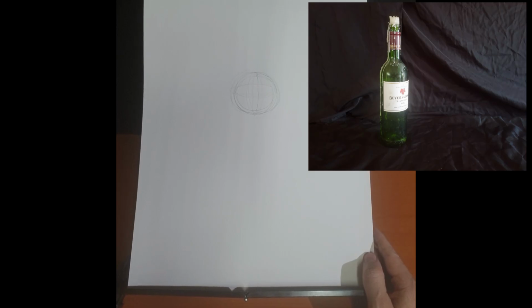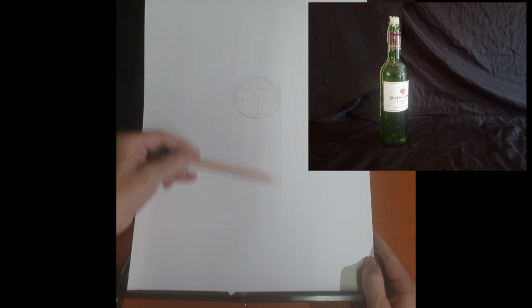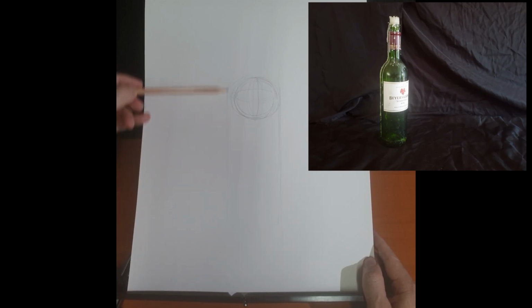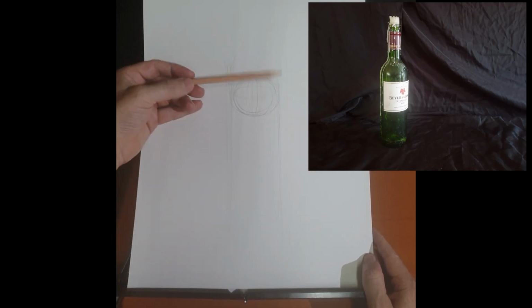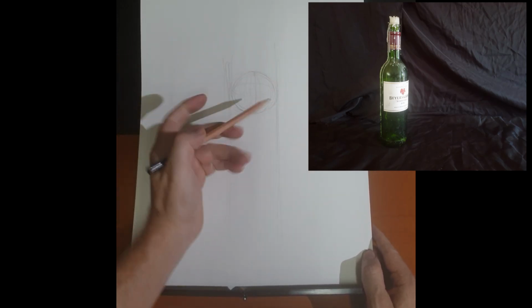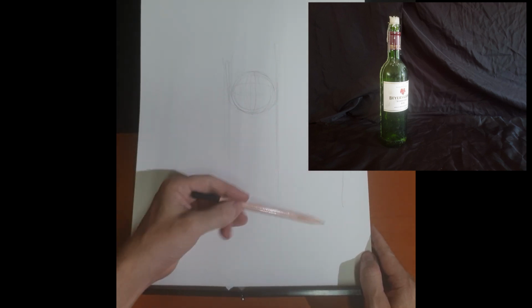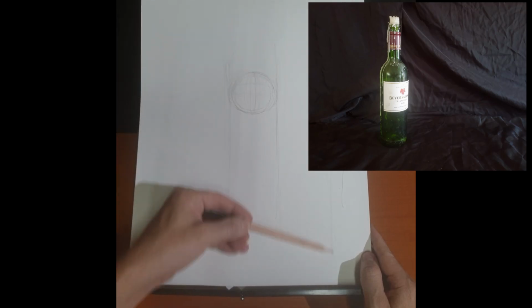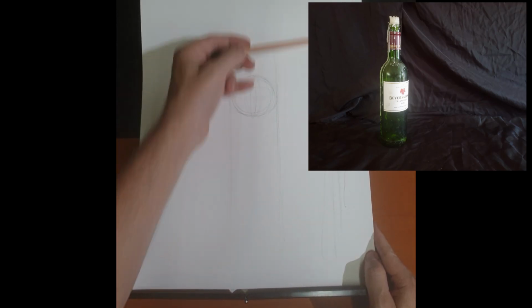Now I can bring the lines on both sides down. Okay, can you see? Keeping a nice free motion up and down. If you keep your pencil on the side, it becomes much more difficult, and it tends to stray more. When you hold it down and you've got your hand firmly down on the paper, it gives you a much better mark.